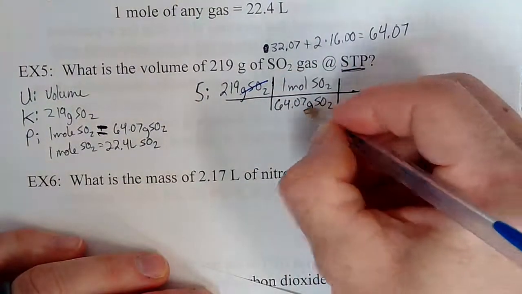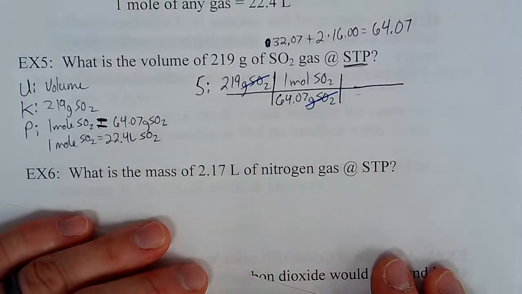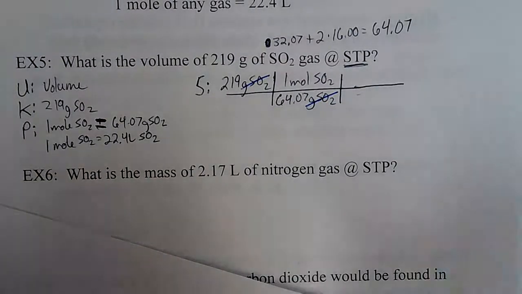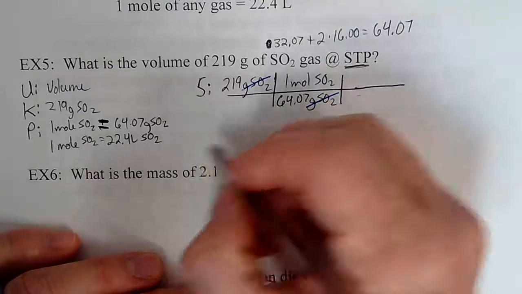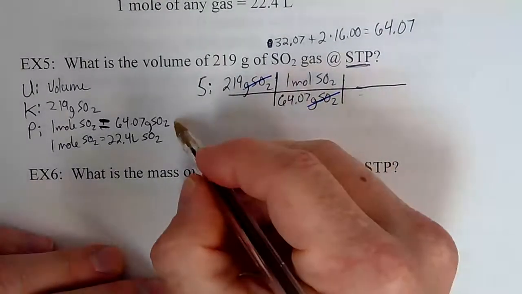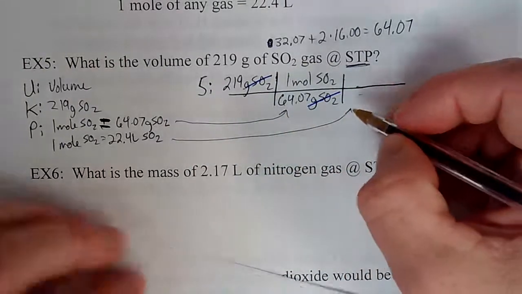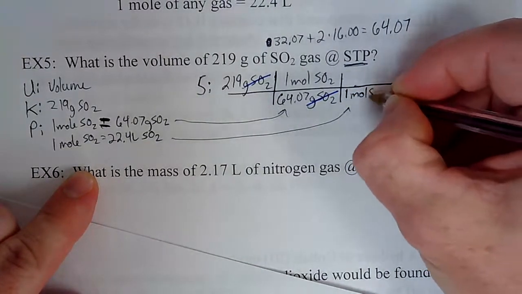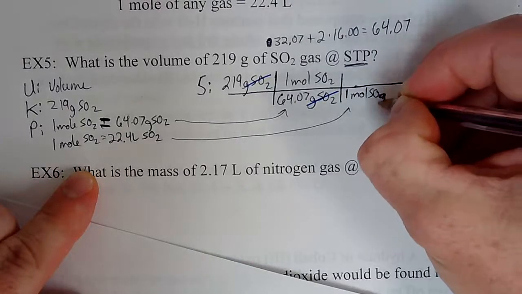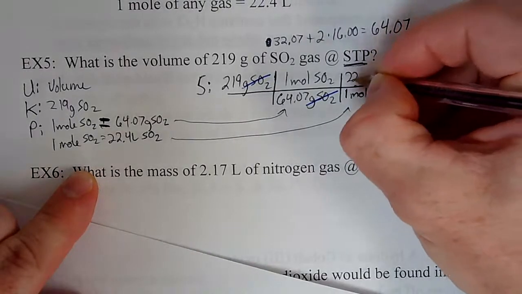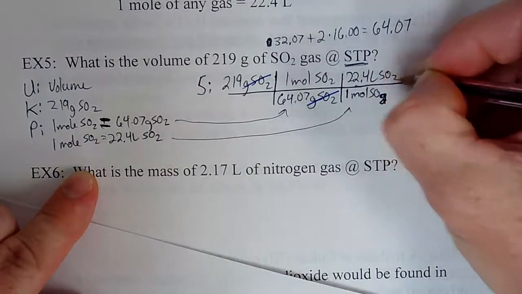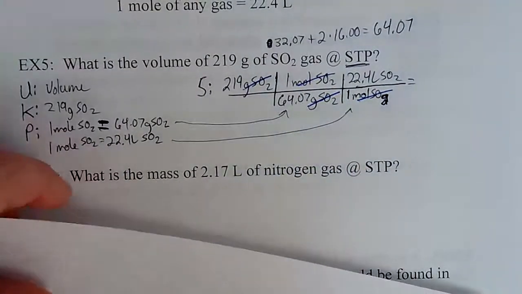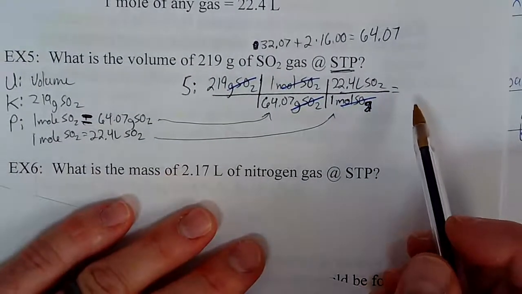All right, so in the numerator and denominator, the grams of sulfur dioxide cancel out. But we're still not to volume yet, so we'll have to use this other conversion that we're given. This one we used here. This one we'll use over here. This time, moles of sulfur dioxide need to go on the bottom. Oh my, that's a 2. And 22.4 liters. All right, that'll cancel out the moles of SO2 and leave us with liters, which is good because we were looking for volume, and liters is a unit of volume.